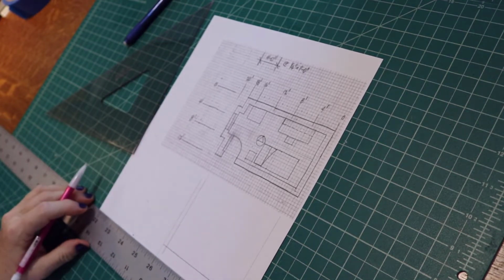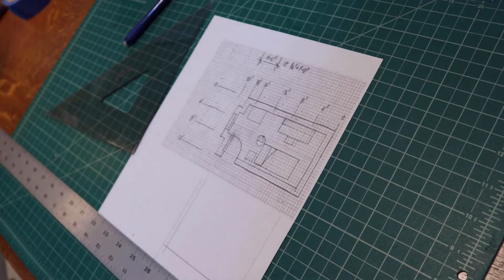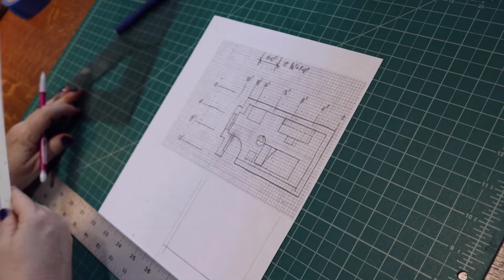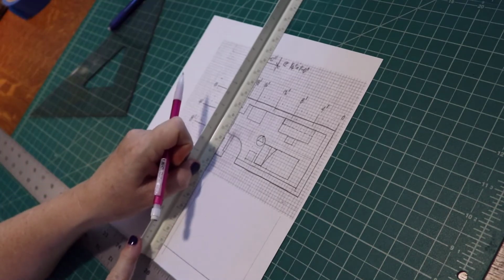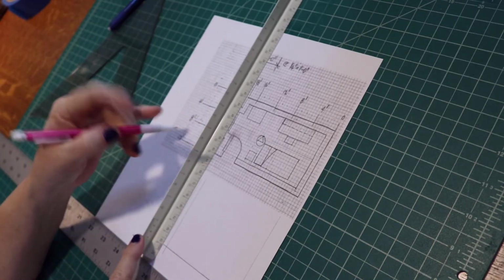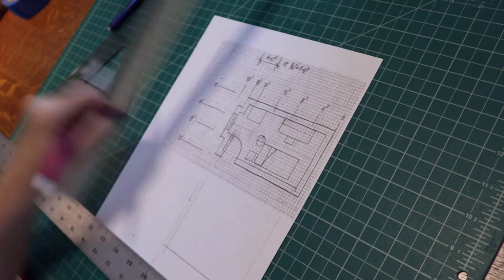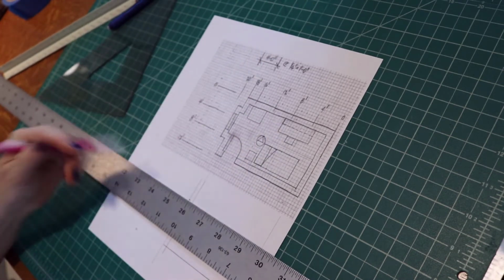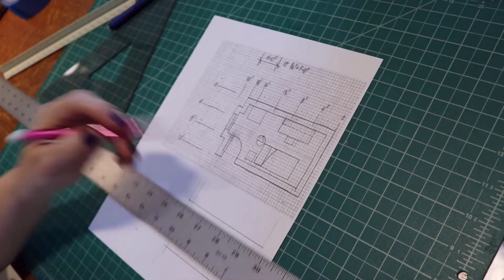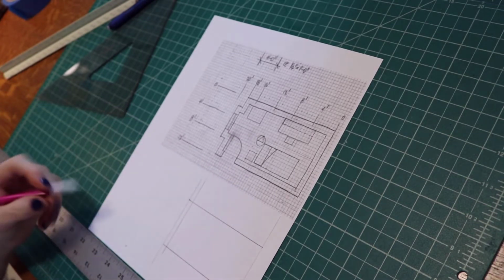Here is the floor line, and if the scale is 1/4 inch equals a foot, then I will measure up the room height at 1/4 inch, and I have to know what the height is. This plan doesn't tell me, so I've made it 8 feet, and there it is.